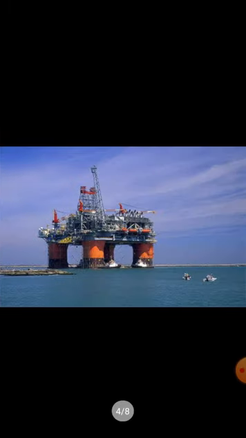Do you know how petroleum is taken out from the place where it is formed? First, the areas in which petroleum oil may be present are located by the experts.